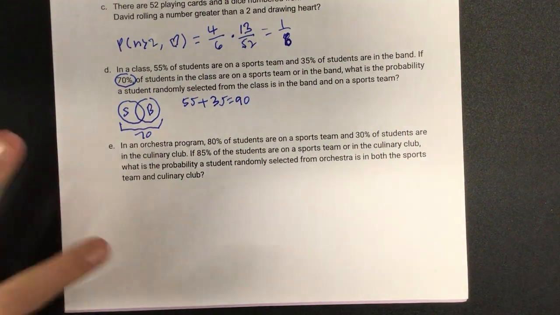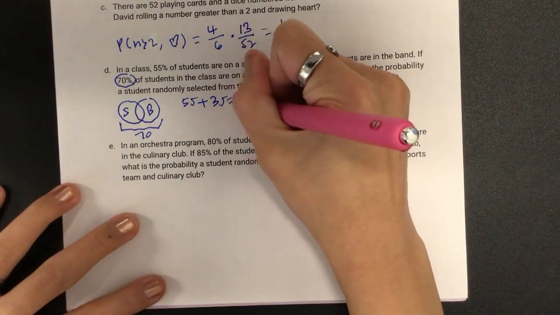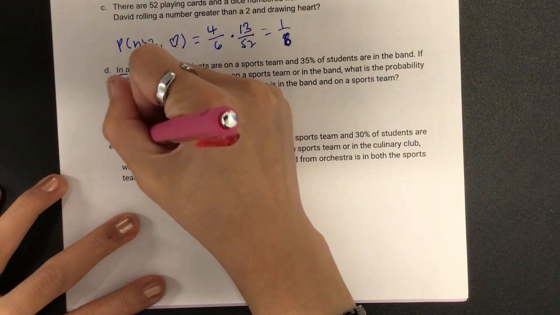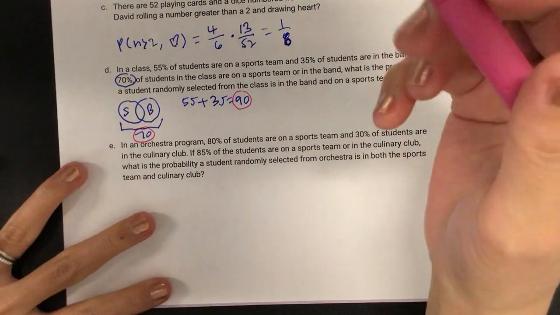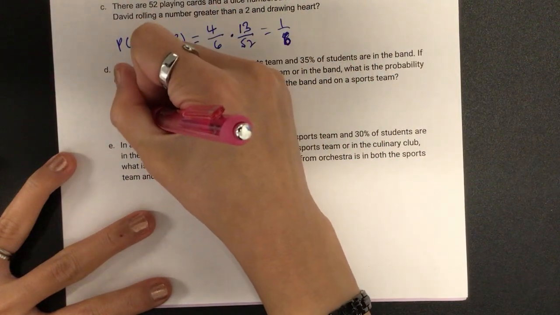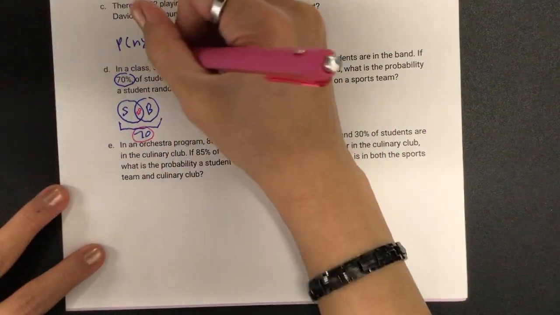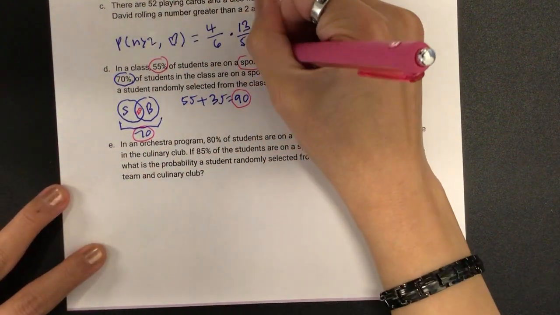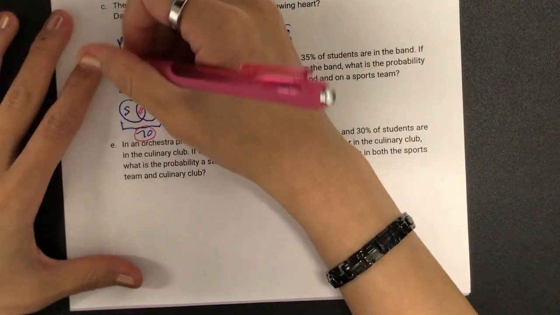Okay? And the way to find right in between is this. You take the total individual activities minus the total number of students being involved, and that's going to give me the value right in the middle. So what is 90 minus 70? 20. There goes 20. So now let's individually look at it. 55 are in sports. From the 55, 20 are doing both. So the ones that are only doing sports, it's going to be 35.